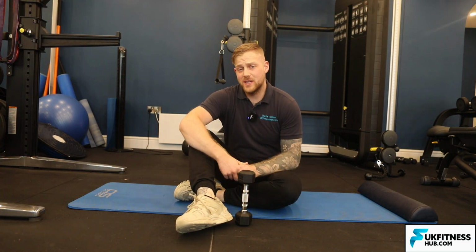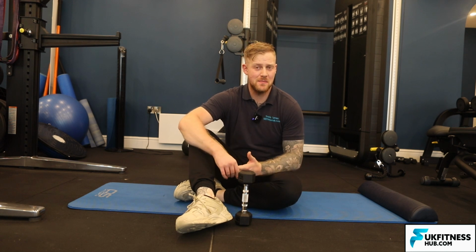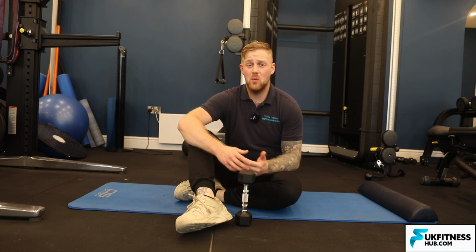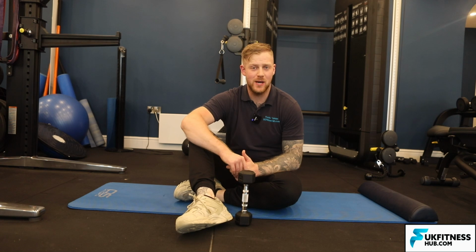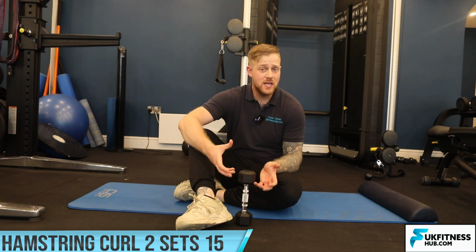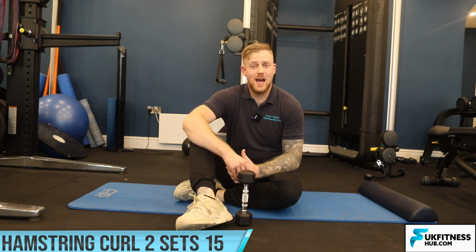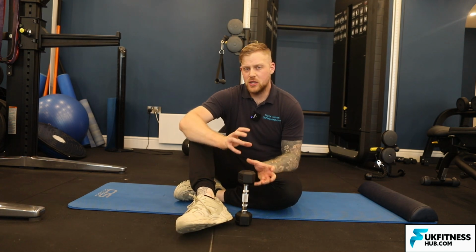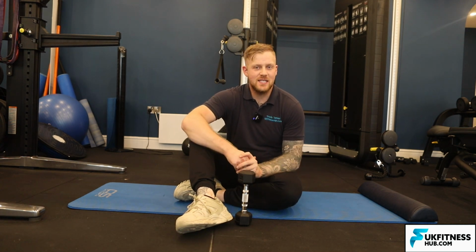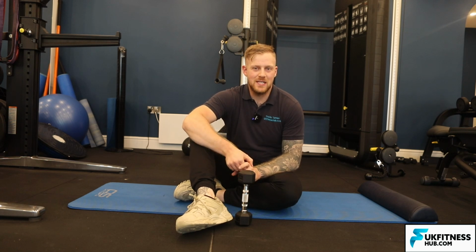Whilst we work hamstrings a little bit in our glute bridge exercise, if we want to isolate them, we're going to do very similar to our warm-up exercise, that heel to butt one, by doing hamstring curls. You can do these with no weight, or alternatively, you can use a dumbbell for some added resistance. If you've got a gym, you might want to use the hamstring curl machine, and I'll put some resistance machine exercises that are good for knee arthritis in the description of this video.